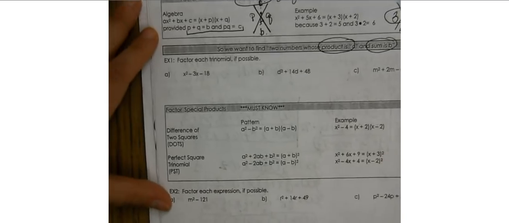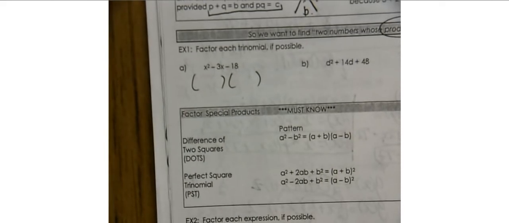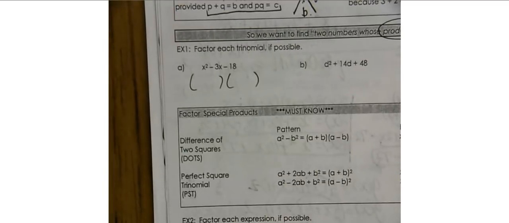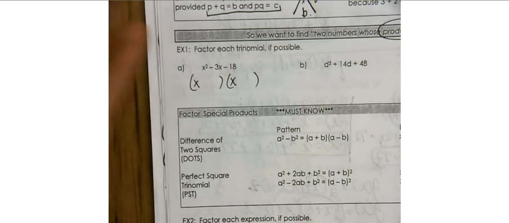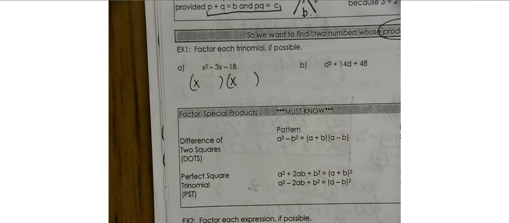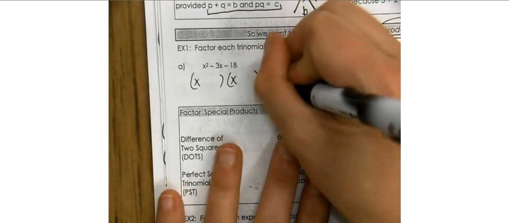So let's go ahead and look at letter A. For letter A, we're going to start off by writing out our two parentheses. To factor is to break it down into two parentheses. I'm going to split apart the x squared into an x and an x. And I need to figure out what two numbers multiply together to equal my c value, which is negative 18, but together add to equal negative 3.